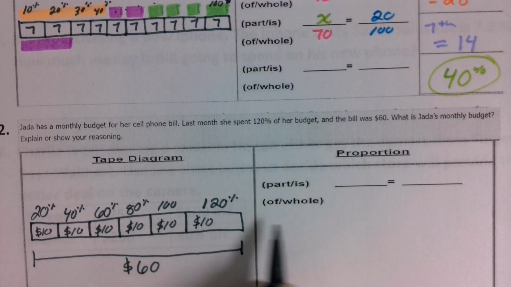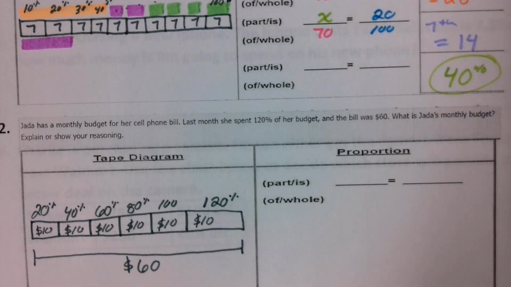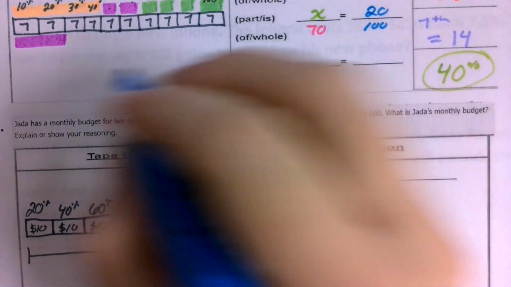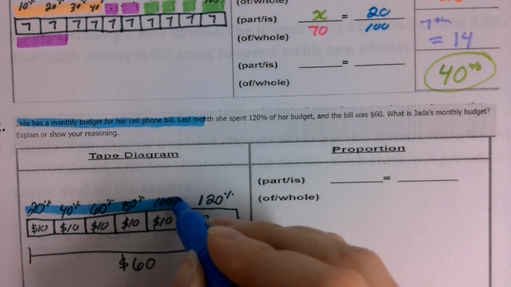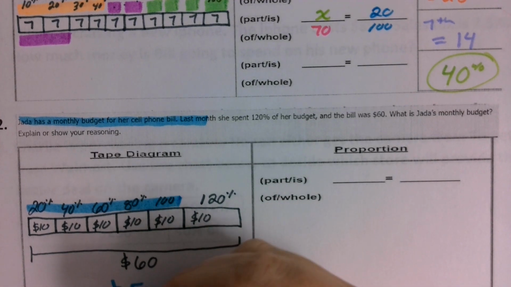Okay, so if we add all that together, it would come out to a total of $60. So we want to know what was her budget. What percent would represent her actual budget? 100%. Very good. So her actual budget is going to represent 100%. So how much is her actual budget? $50. So her actual budget is going to come out to $50.